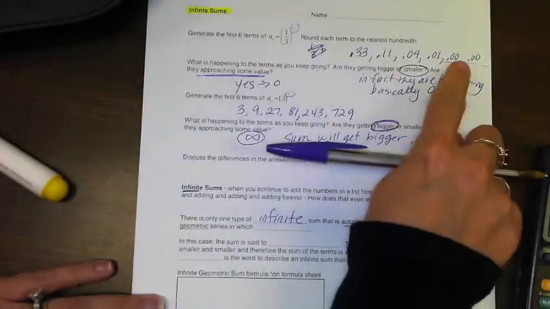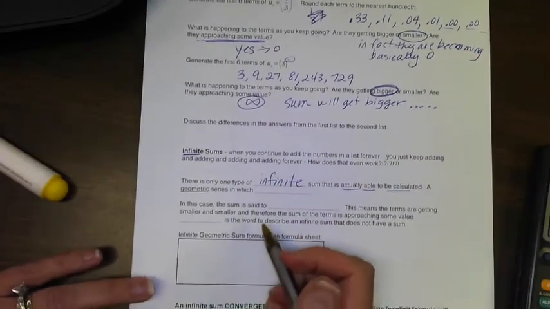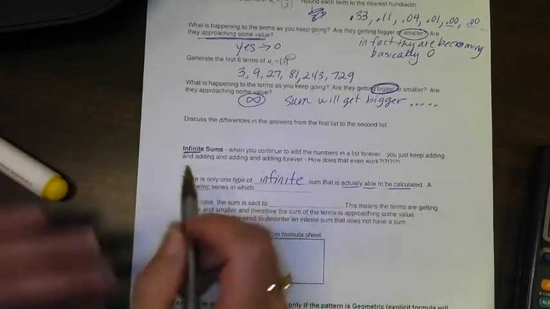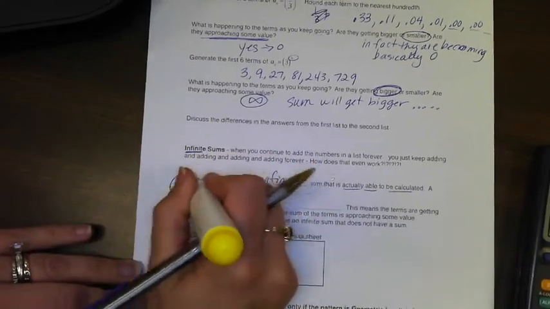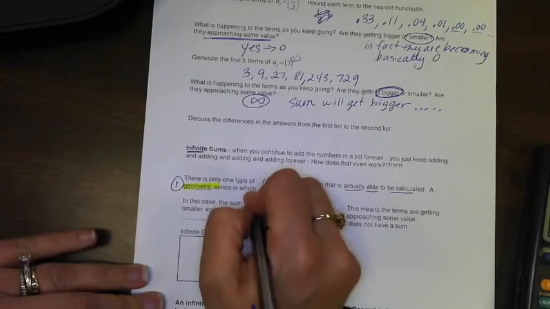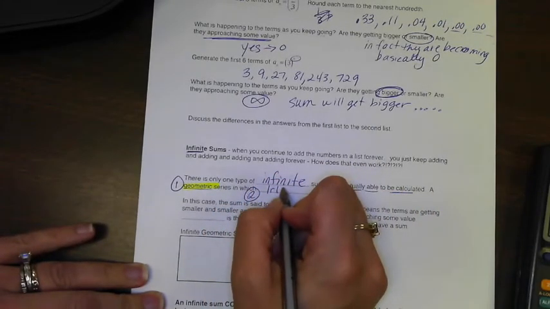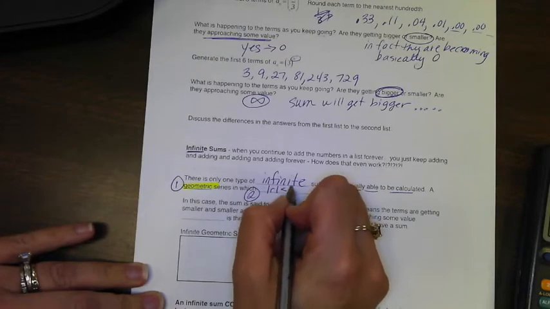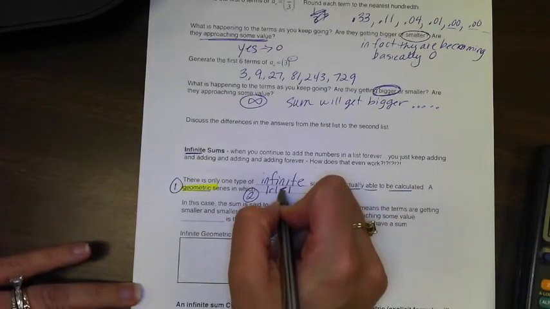And it's this scenario here, where the terms are basically becoming 0. That scenario is, one, it must be geometric. And two, the absolute value of r is less than 1.